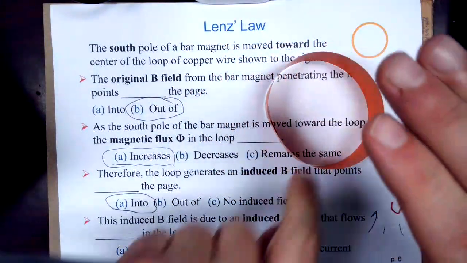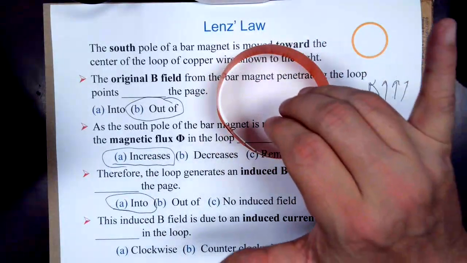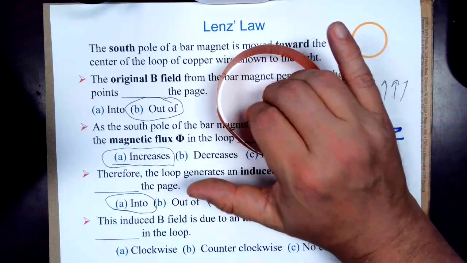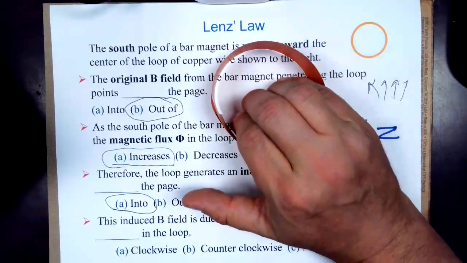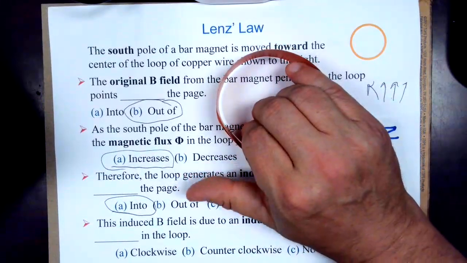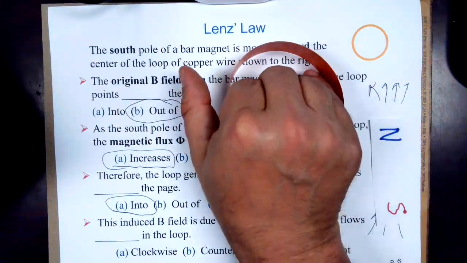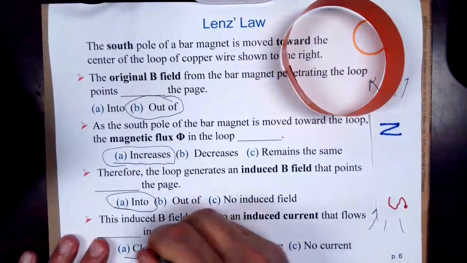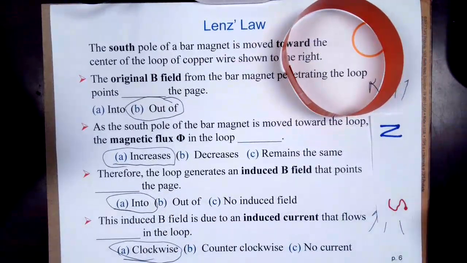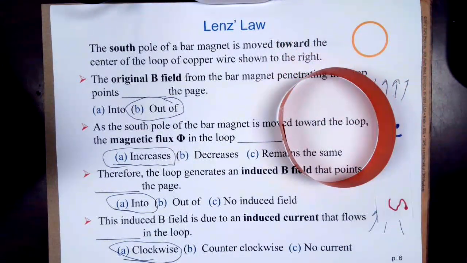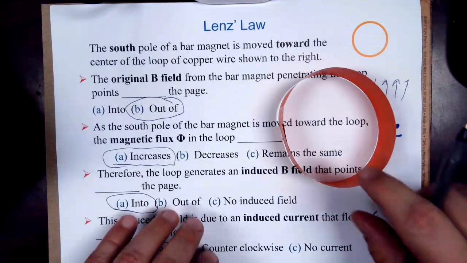We take our right-hand rule, and I want the magnetic field to go into the page. So if I grab my loop here, my fingers need to point into the loop, into the page. And in order for that to happen, my thumb has to point clockwise. So in this situation, the induced current has to go clockwise. Okay? This takes a little bit of practice, but you'll get plenty of practice.